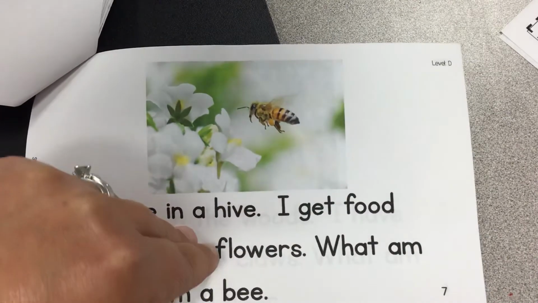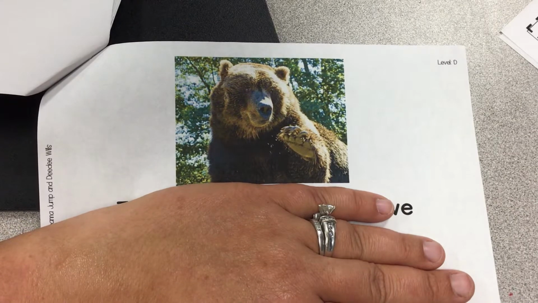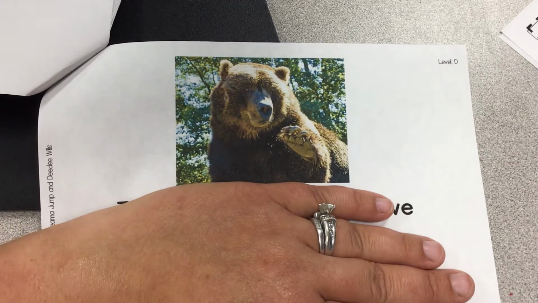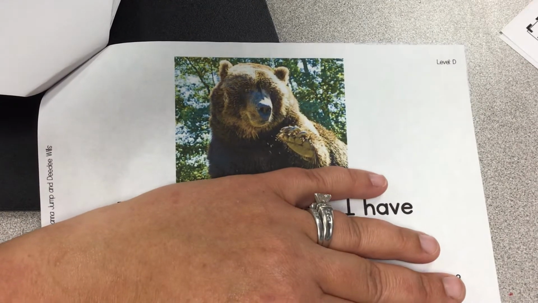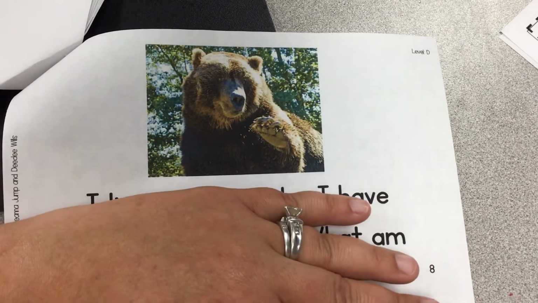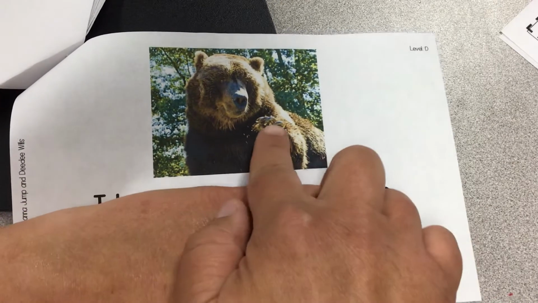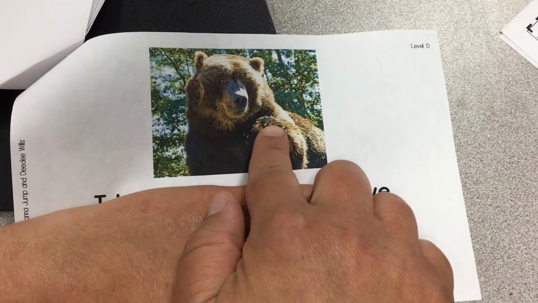Okay, all right, let's go to our last page. Last page. Ooh, we learned about these. A bear. Where does a bear live? They live in the forest, in a cave, in a hollow log, or a tree trunk. Okay, a forest could also be called the woods. And look right there, he's got some sharp claws.